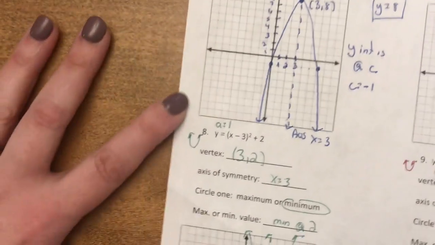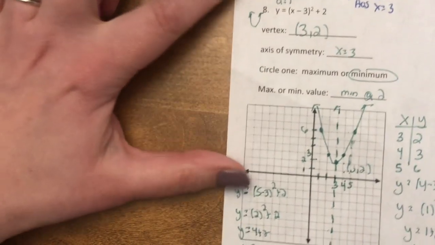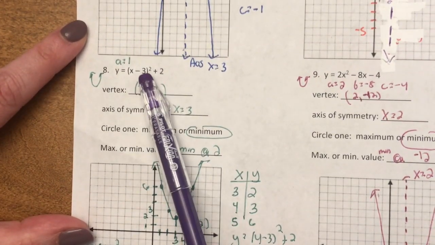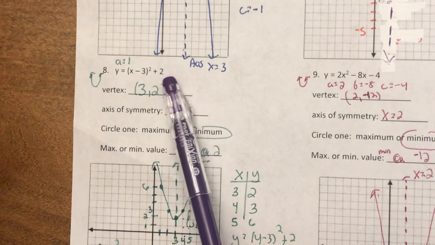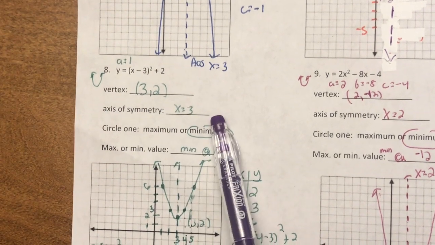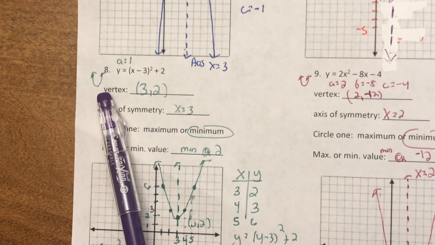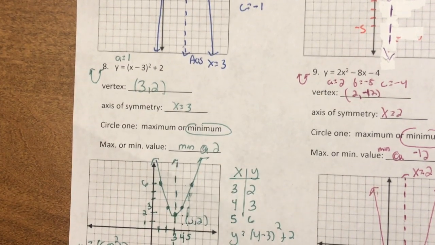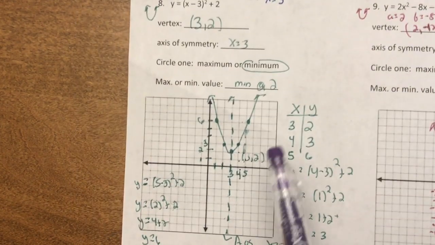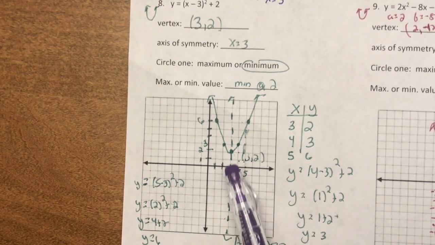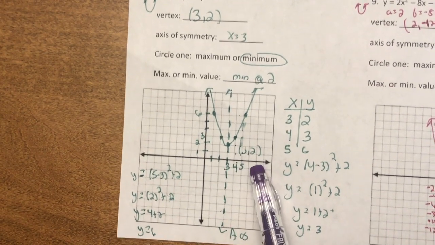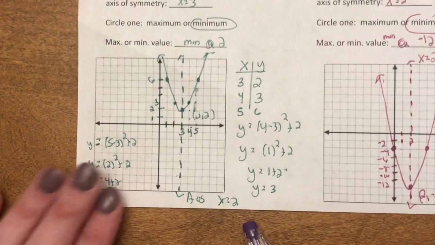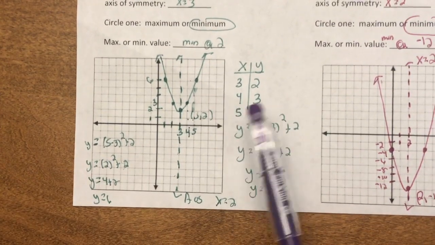When we take a look at question number 8, it's the same idea. Our vertex is going to be the opposite of negative 3, so it should be 3, positive 2. The axis of symmetry is 3. The graph opens up because it has an A value of 1, so it has a minimum at 2. So we are going to plot our vertex at 3 and 2, and it should be labeled. Then we're going to have our axis of symmetry drawn in, and you're going to label that. And then you can plug points in.